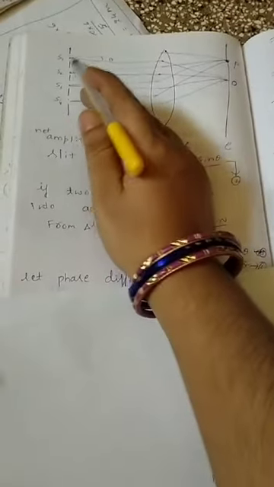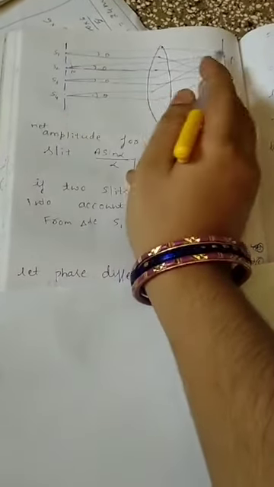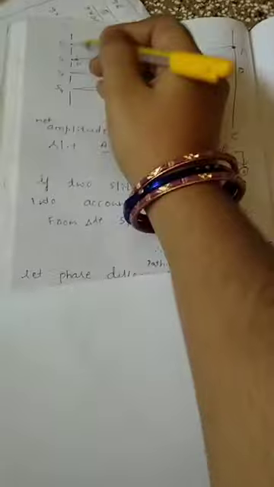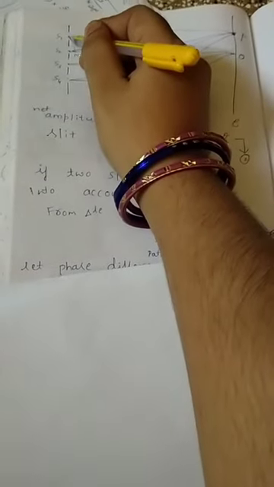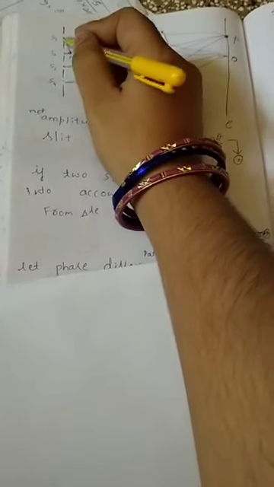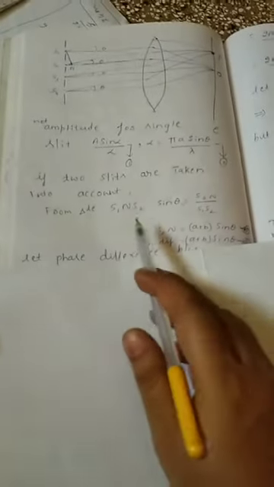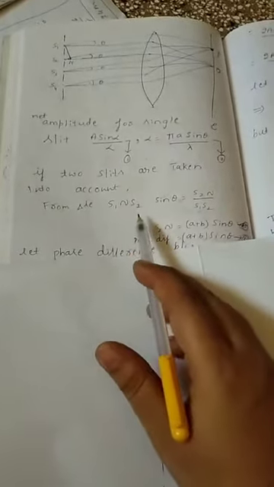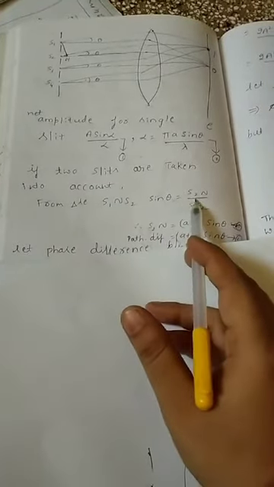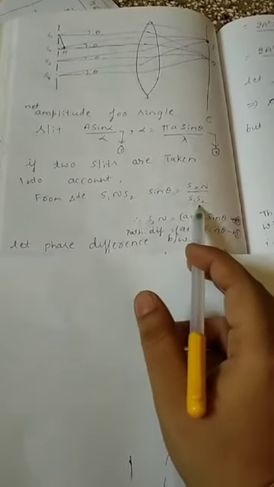Let me consider two slits at a time. So this is the first slit and this is the second slit. What is the path difference? The path difference can be represented by drawing a perpendicular. So S1n is the perpendicular. From triangle S1 n S2, I can write sin theta equals S2n by S1S2.